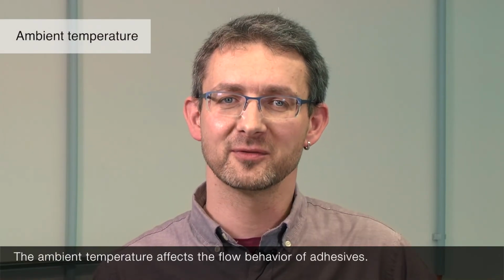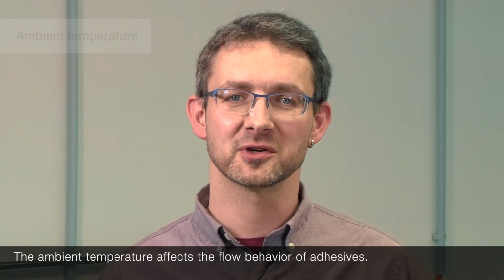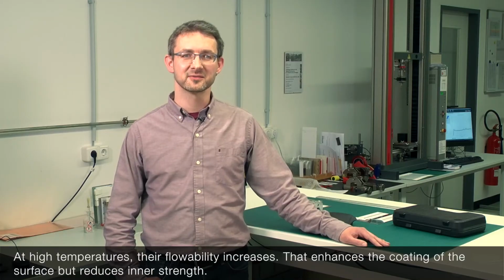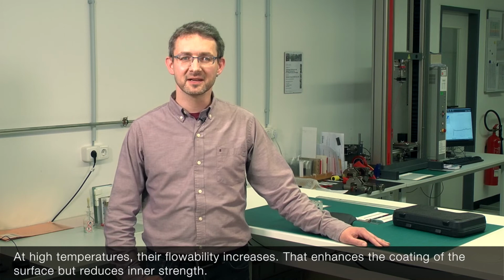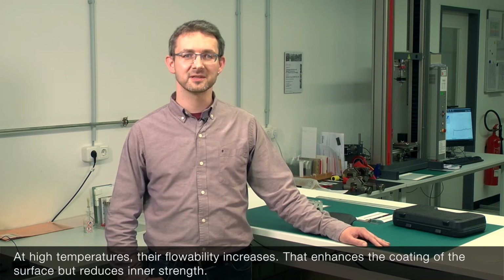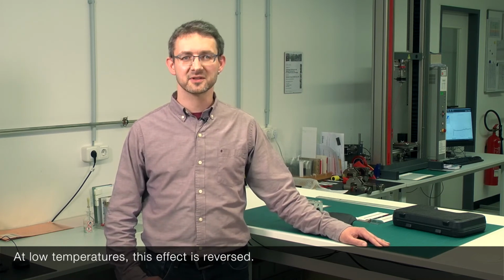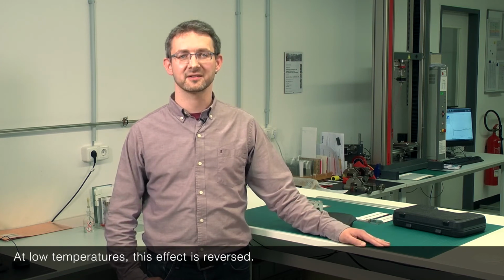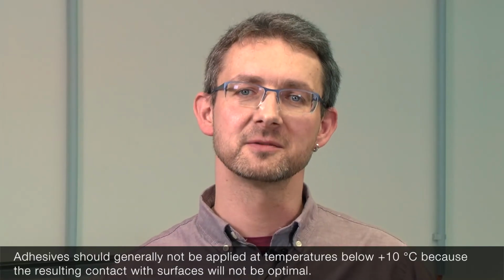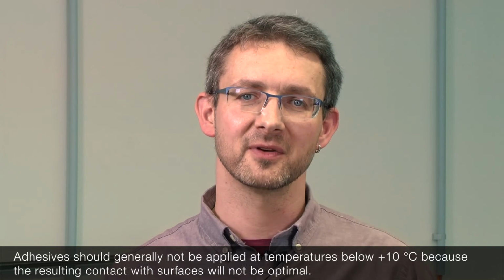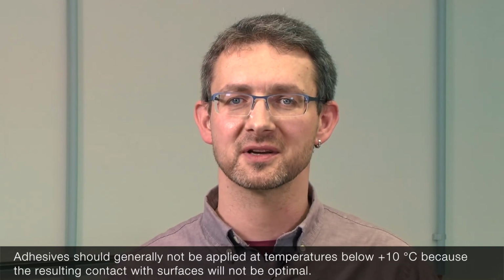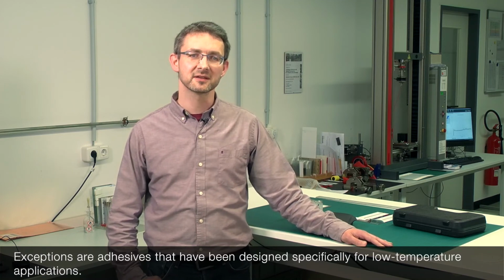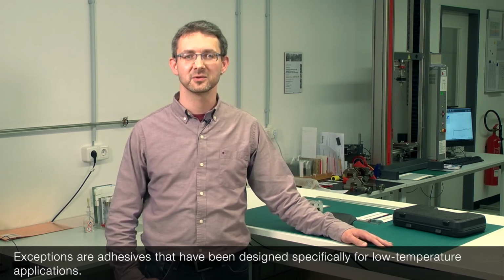The ambient temperature affects the flow behavior of adhesives. At high temperatures, their flowability increases. That enhances the coating of the surface but reduces inner strength. At low temperatures, this effect is reversed. Adhesives should generally not be applied at temperatures below plus 10 degrees Celsius because the resulting contact with surfaces will not be optimal. Exceptions are adhesives that have been designed specifically for low temperature applications.